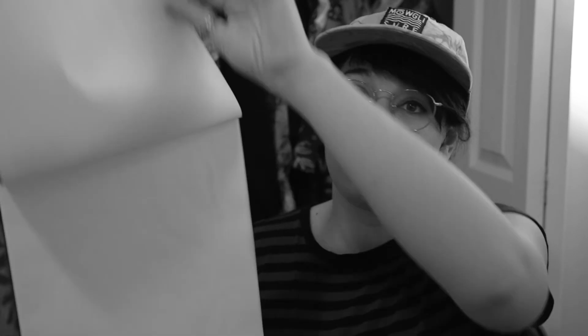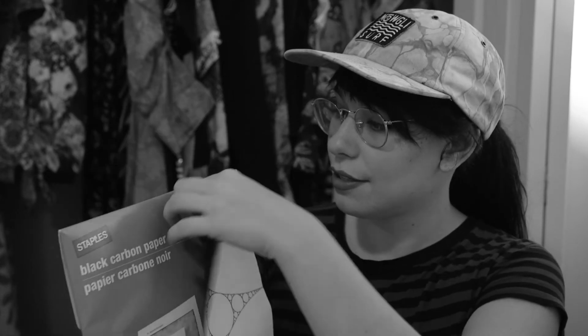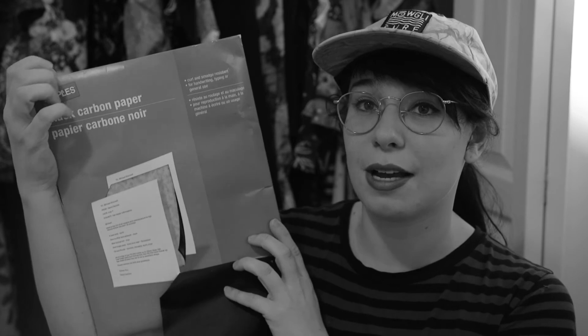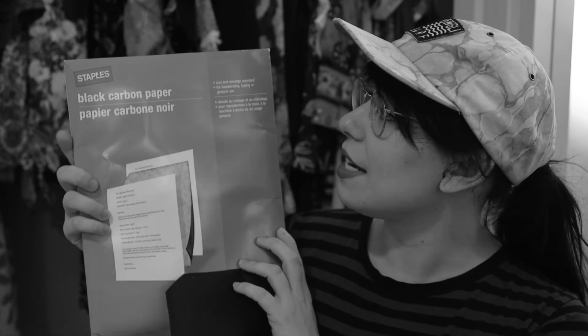What we're going to be working with today is tracing paper. Tracing paper is going to be one of your best friends, and we're going to be using painter's tape and taping our tracing paper to our computer screen. Then we're going to be using carbon transfer paper, which you can pick up at Staples. It used to be made for making copies of receipts back in the day, but now it's a really great tool that we can pick up as artists.